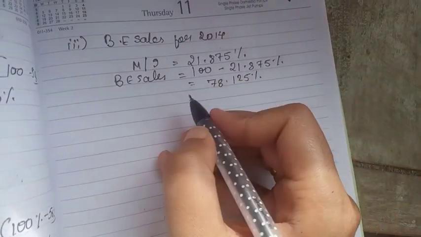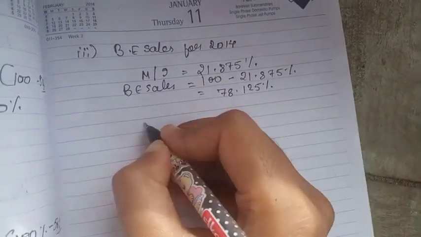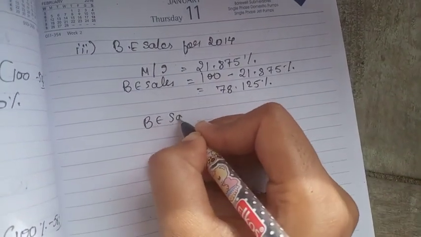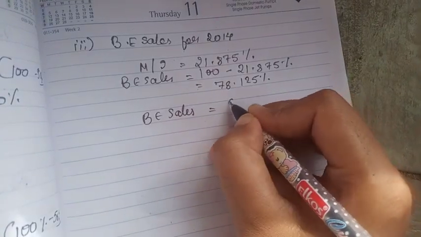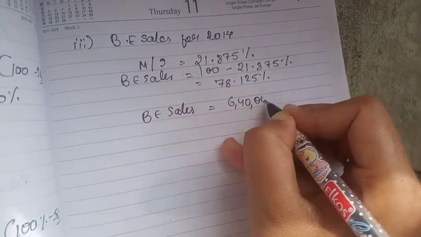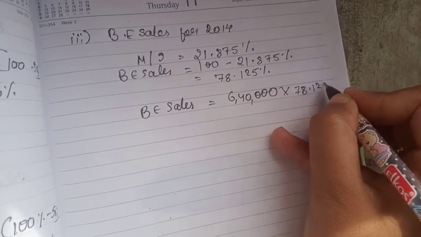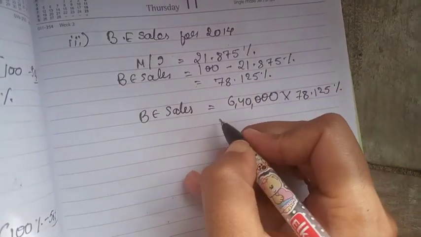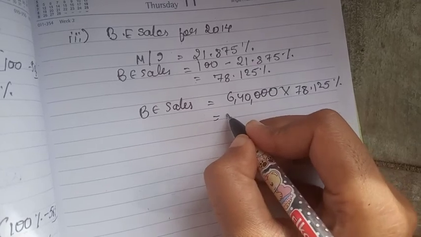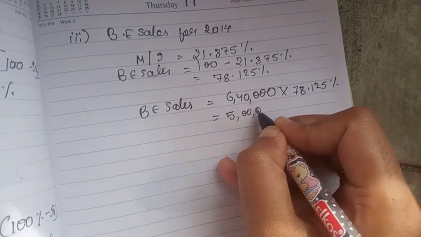Okay, so break-even sales is equal to 6,40,000, this is the sales for 2014, into 78.125%. That will be equal to 5 lakhs.